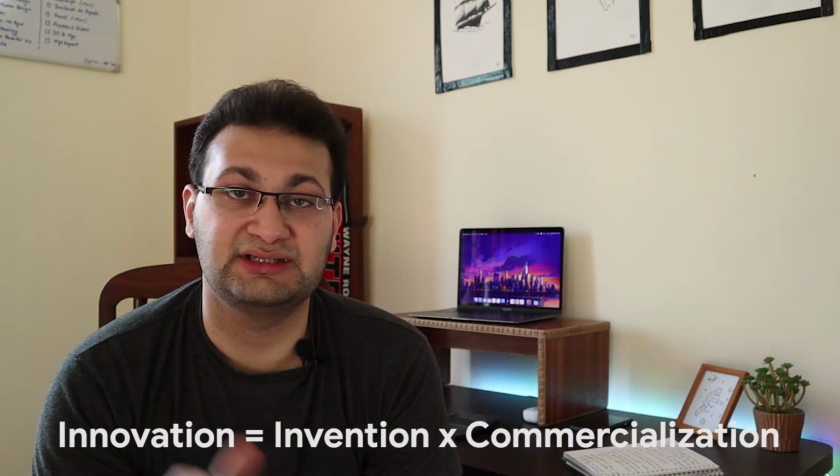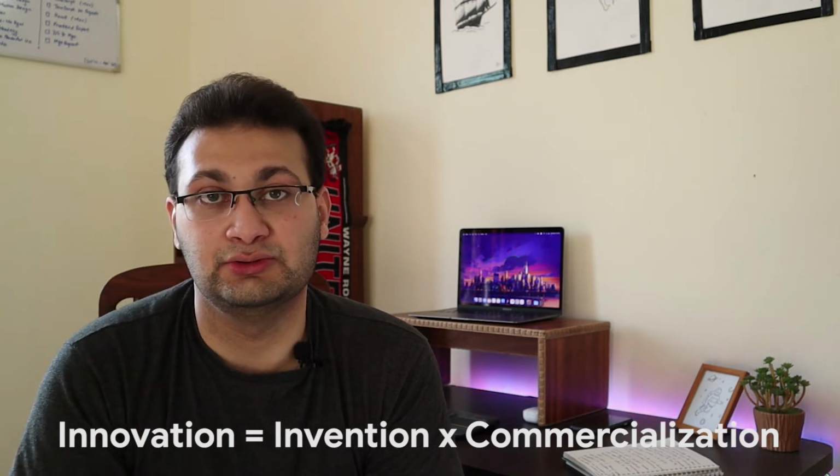So now let's talk about what innovation actually is. Now we all know the textbook description of what innovation is, like solving a problem using something which has not been done before. That's essentially innovation in layman's terms. But if we talk more about how it is really, then it actually comes down to this single equation. So innovation equals invention times commercialization. So that's what actually innovation is.